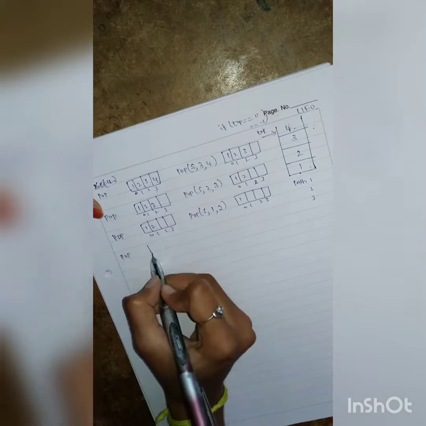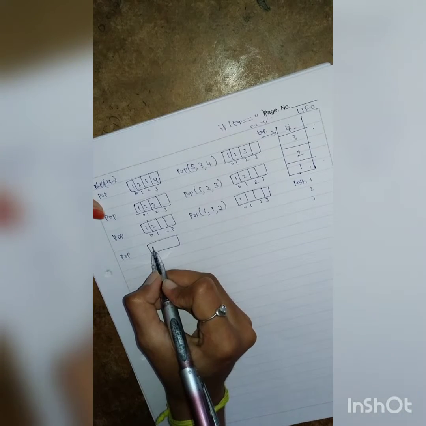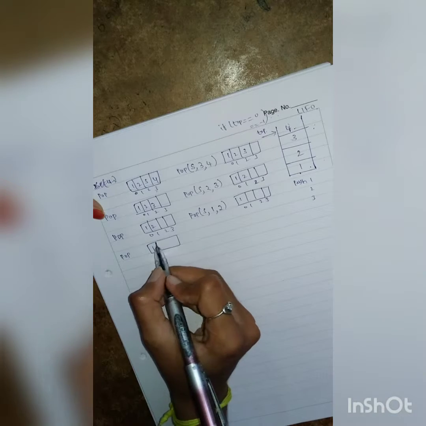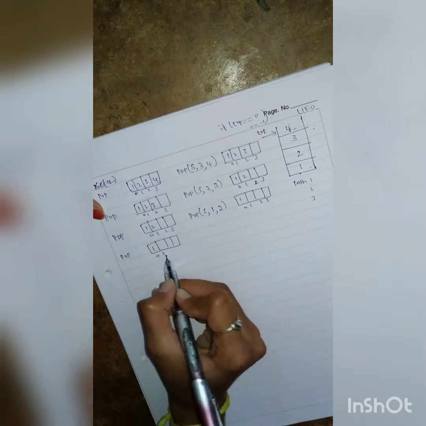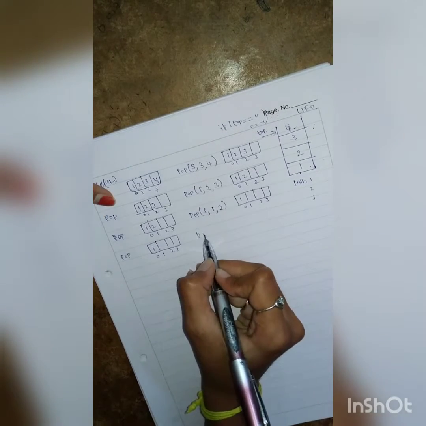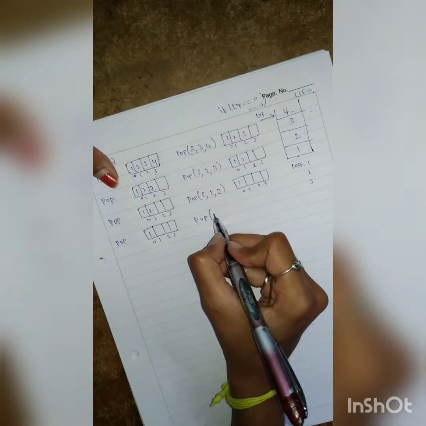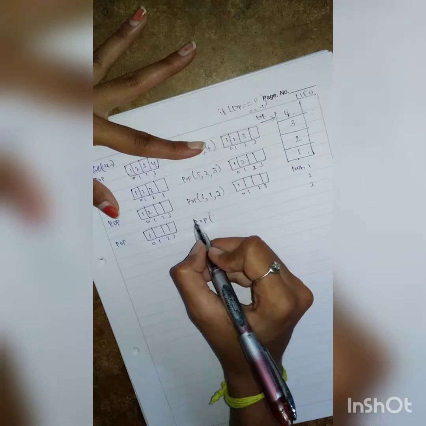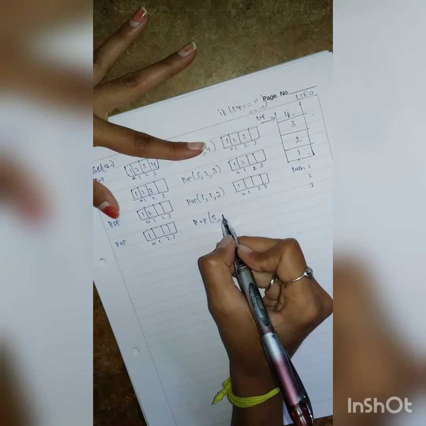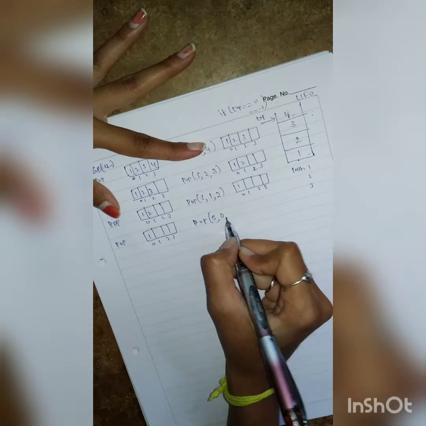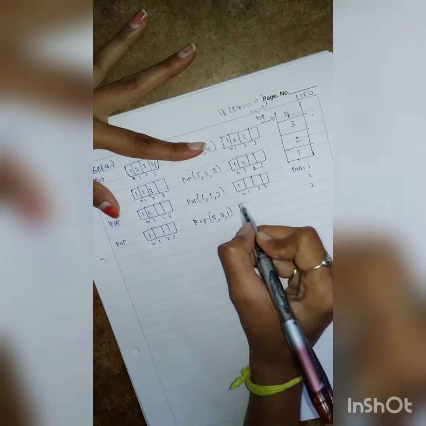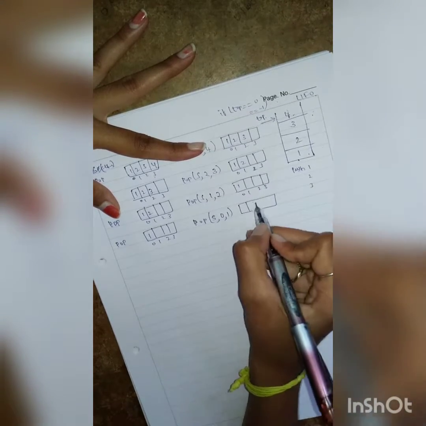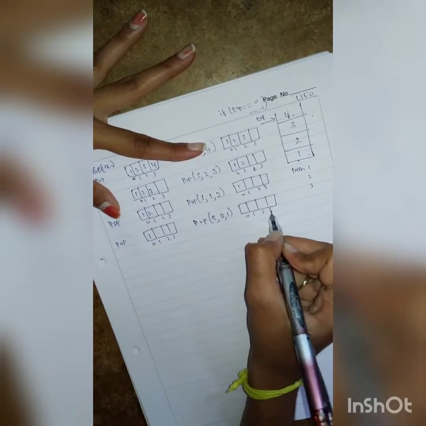Now again pop. The stack before the operation looks like this. Now we have to remove from stack S the element at index 0, element 1. So the stack after the operation looks like this.